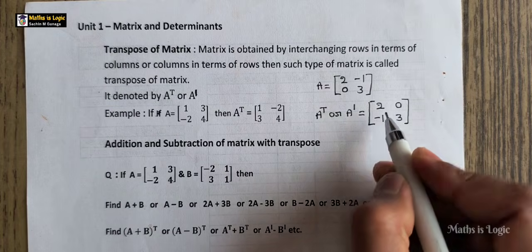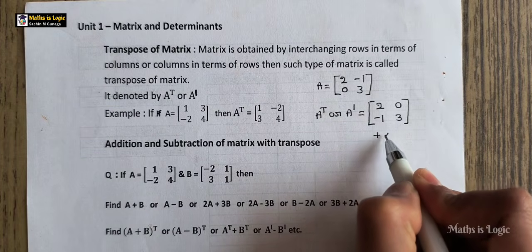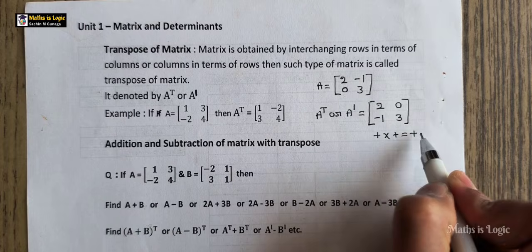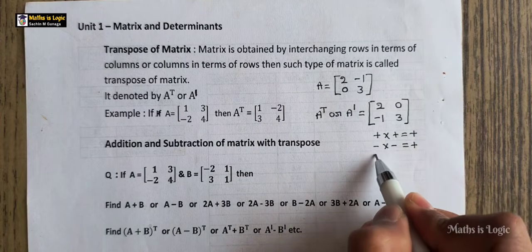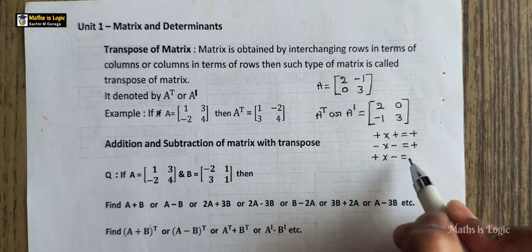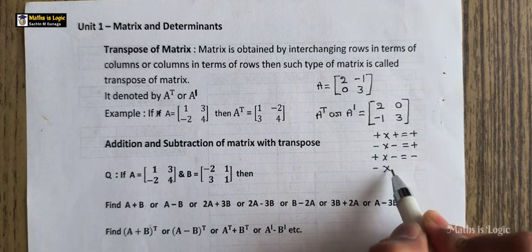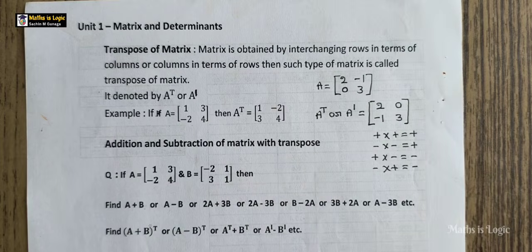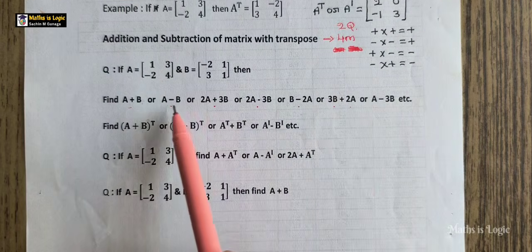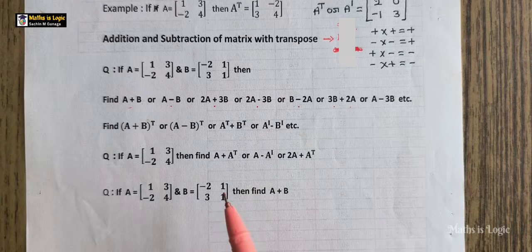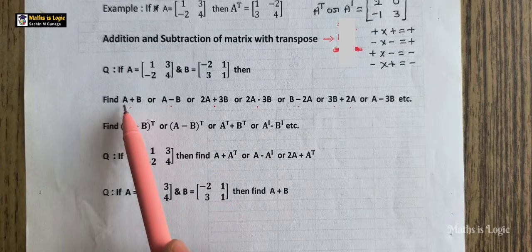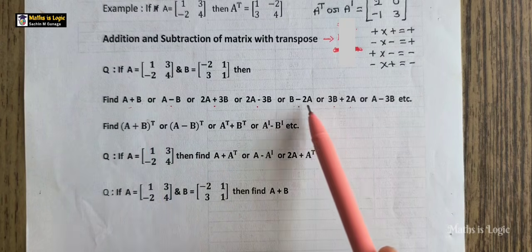And also remember the multiplication rule, that is important. Plus into plus is plus. Similarly minus into minus is also plus. Next plus into minus is minus, and minus into plus is minus. This multiplication rule we are going to apply while solving the examples, without using transpose and with using transpose.